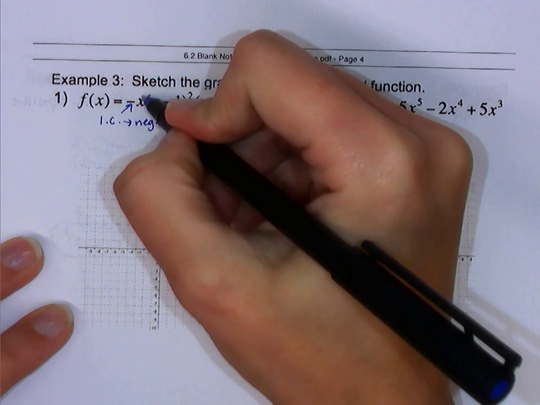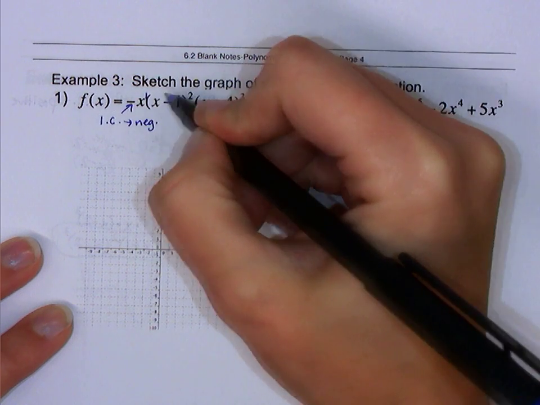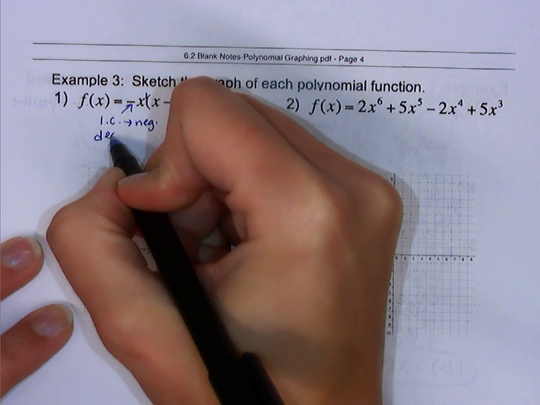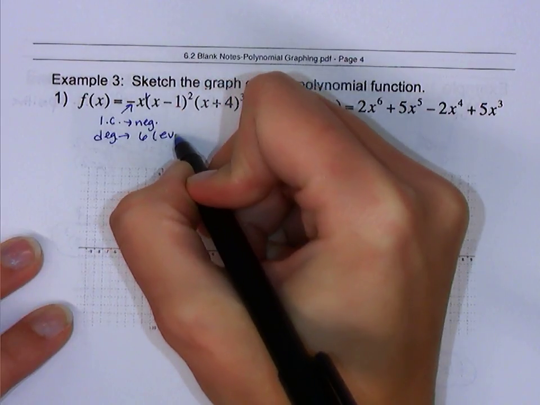And then the degree, since it's factored, I'm going to have to add these powers together: 3, 5, 6. The degree is 6, and that's even, right?